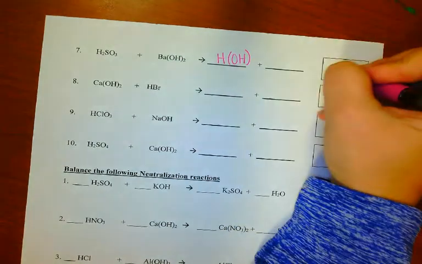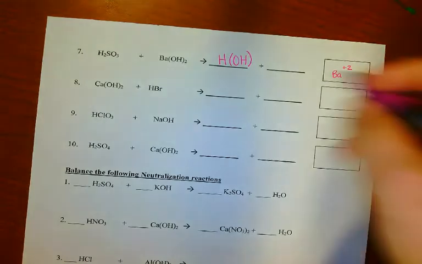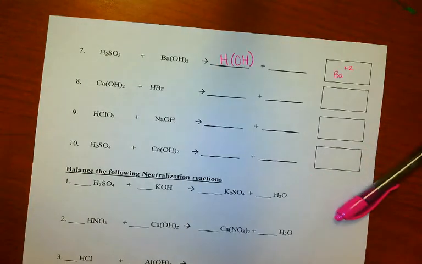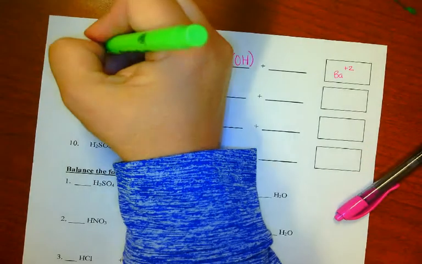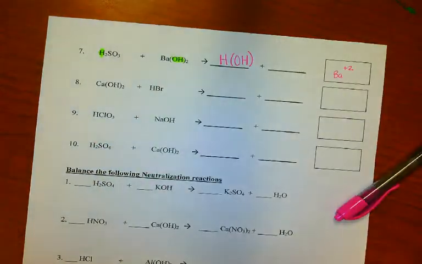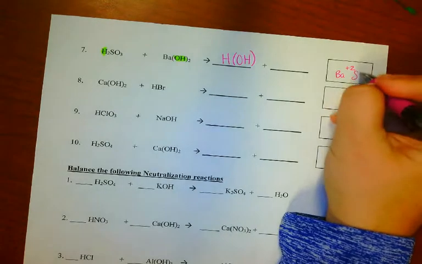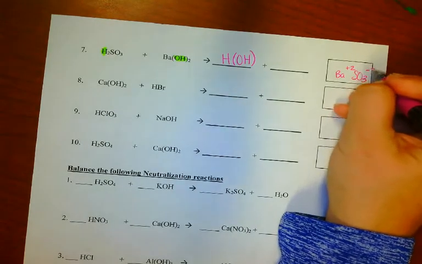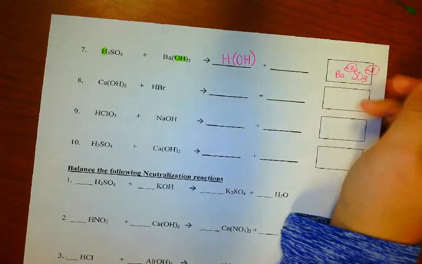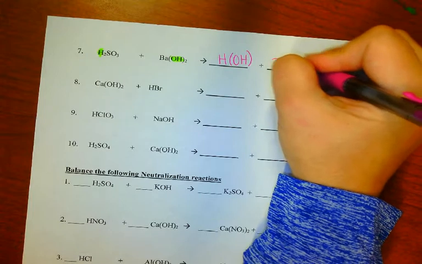So you're going to have barium, which is a +2 charge. And again, guys, I like to highlight that the hydrogen and the hydroxide are going off together to make that water. And the SO3, which has a -2 charge. These two cancel, and you'll be left with BaSO3.